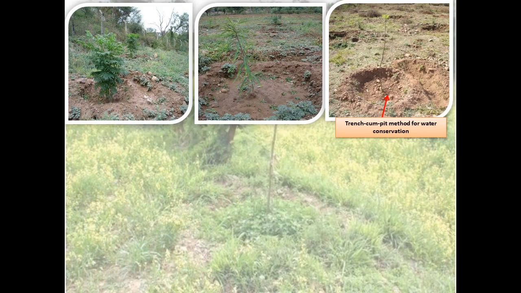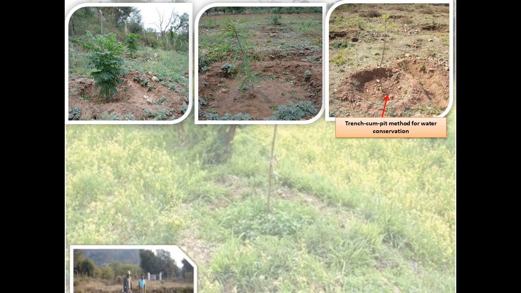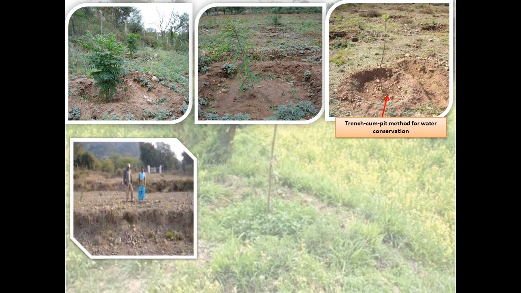water harvesting. On upper 1/3 portion of land, Melia and Amla were planted at a spacing of 5 by 5 meter. To conserve moisture for better survival, trench cum pit method was used for planting. In between tree rows, natural fodder grass was allowed to grow, thus the system was silvi-horti pasture. In middle 1/3 portion, newly formed terraces were not stable and soil erosion occurred in initial years.